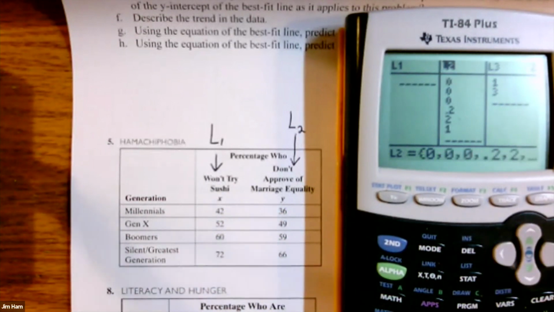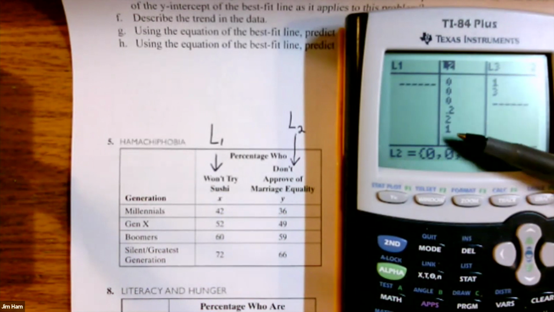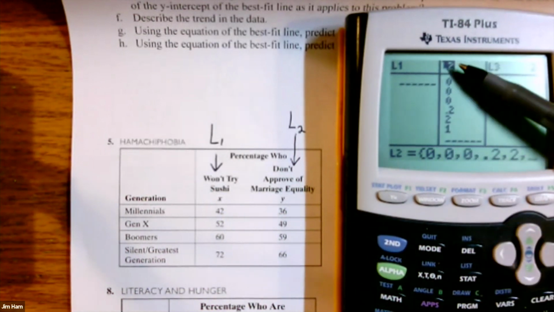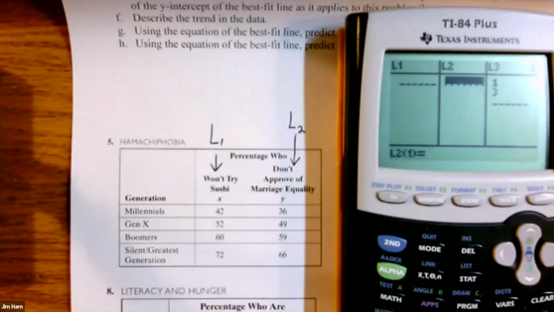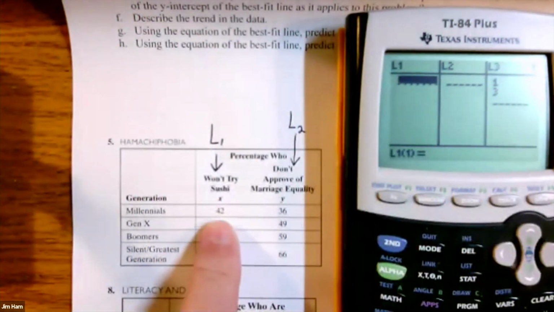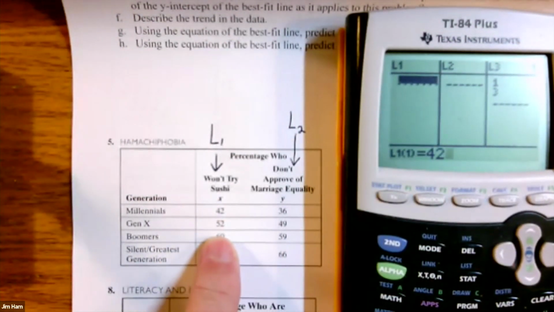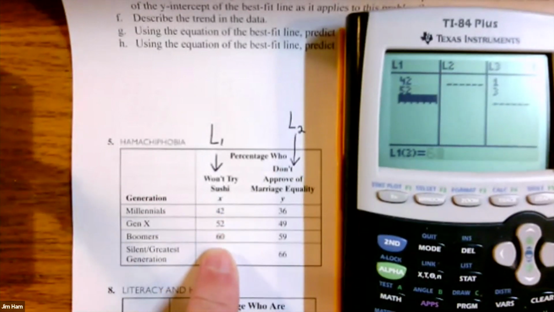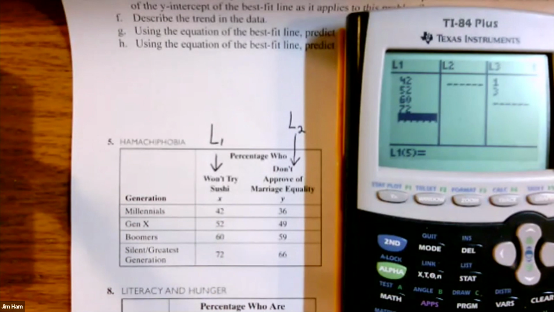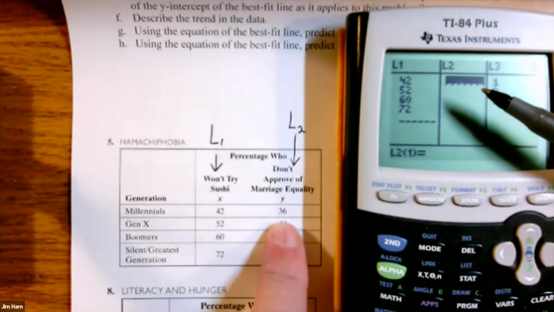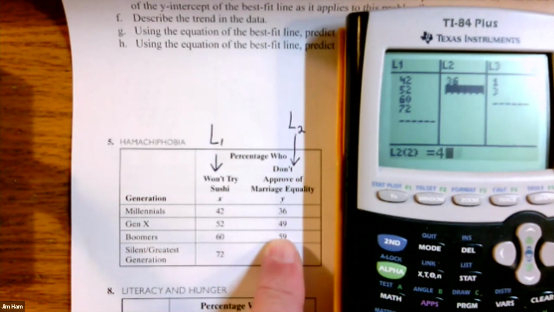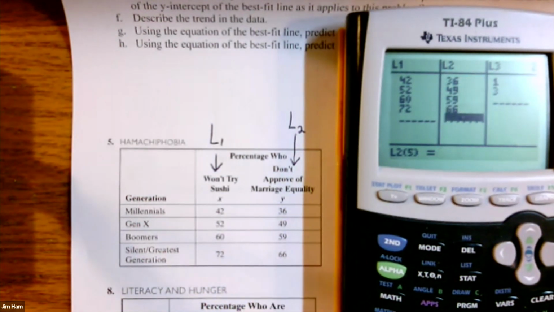If you have a bunch of stuff in a list and you want to get rid of it all at one time, you need to move your arrow keys so that you're highlighting L2. Then you hit the clear key right here and then enter, and it'll wipe out that entire list. All right, so I'm going to move over to L1 and enter each one of these values, 42. After each one, I hit enter and it'll just go right down the list. So you see 42, 52, 60, and 72 in list 1. I'm going to move the arrow one to the right and enter the don't approve of marriage equality numbers, 36, 49, 59, and 66.